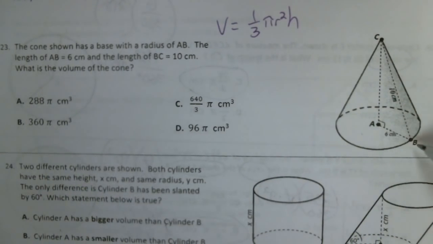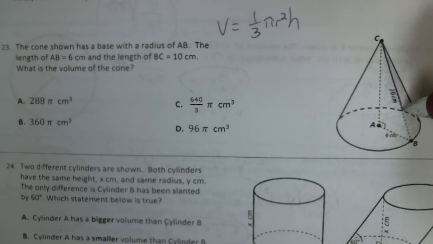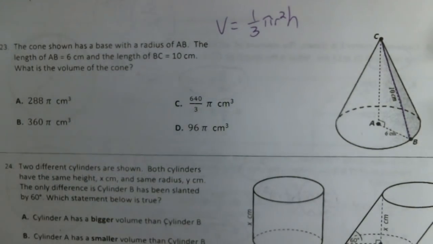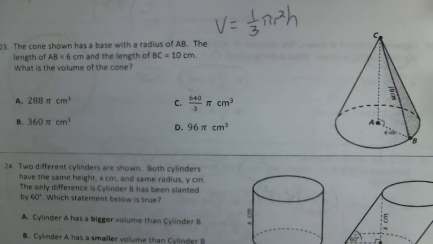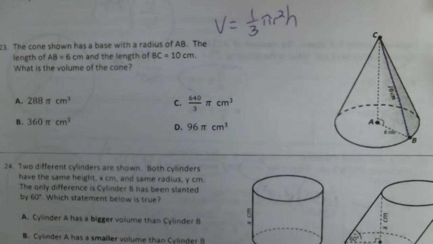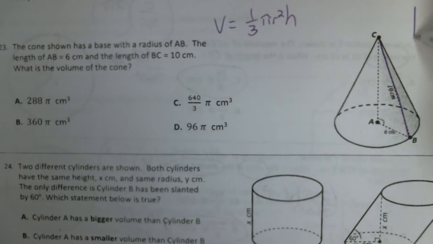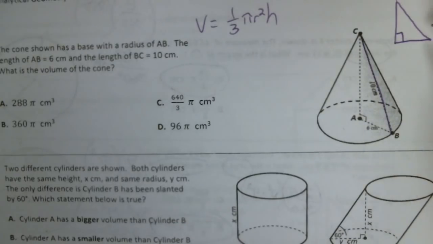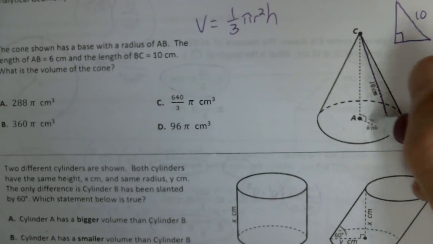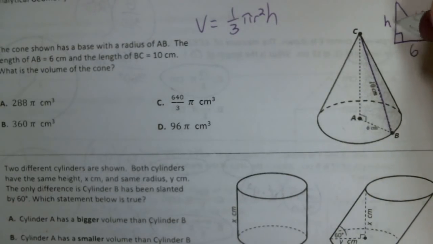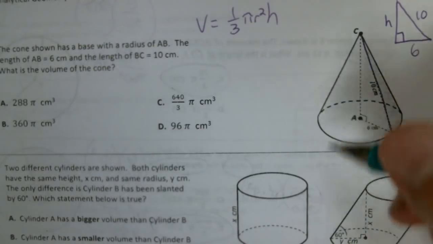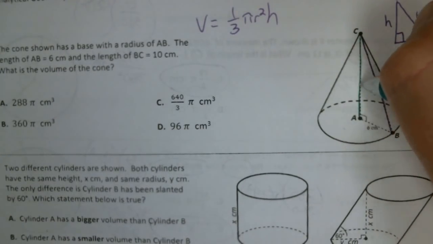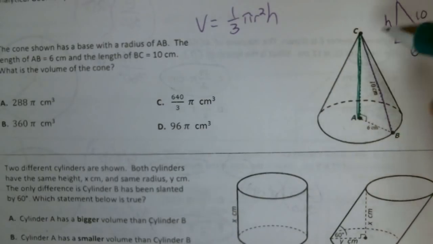However, I have the radius, but I don't have the height, guys. This is not the height. 10 is the slant height. And as I hear a collective gasp from the crowd, oh, Mr. Manise, the slant height. I know. Geometry's hard, guys. Math is hard. Draw yourself a right triangle. The slant height is my hypotenuse, 10. The radius is 6. I need to find the height. This is the height that I want here in green. I need this height from the middle of the base up to the top.